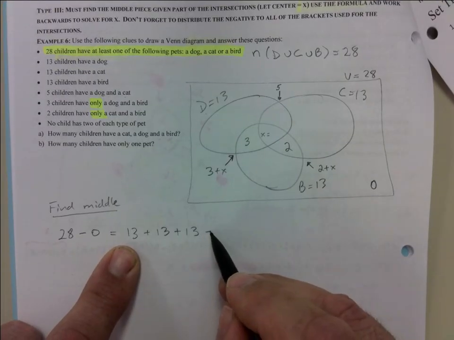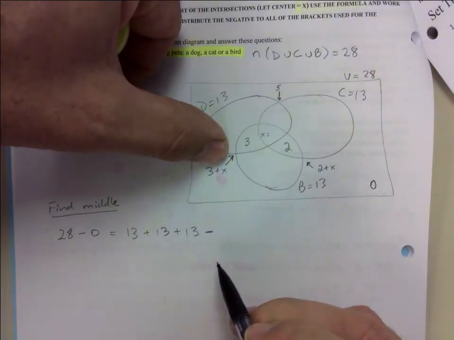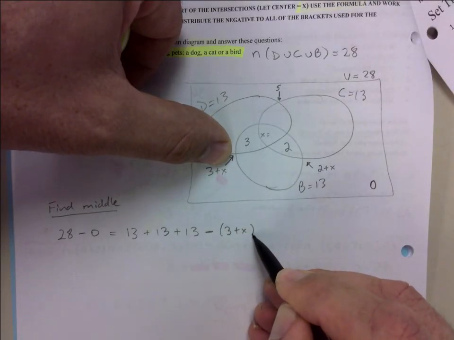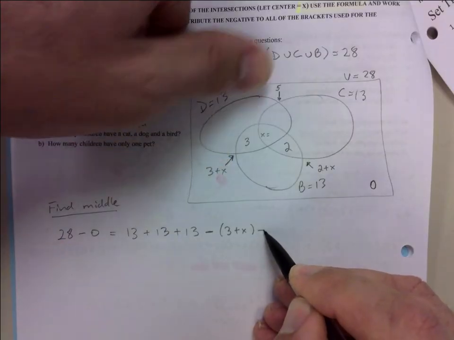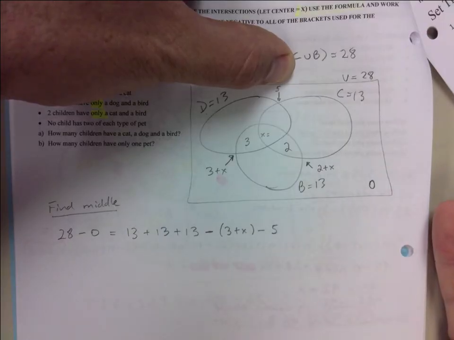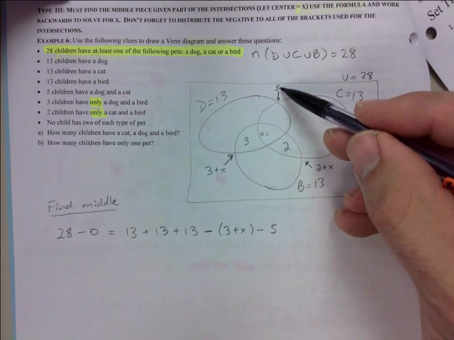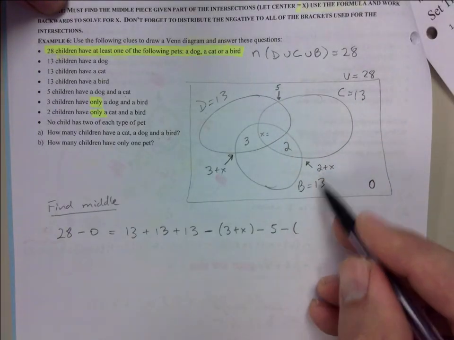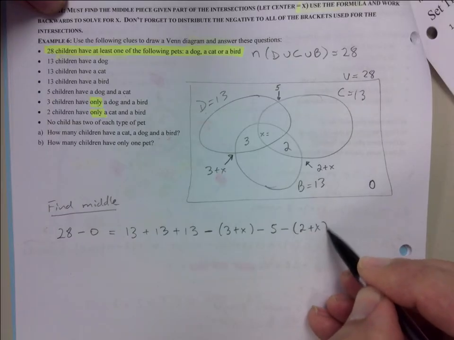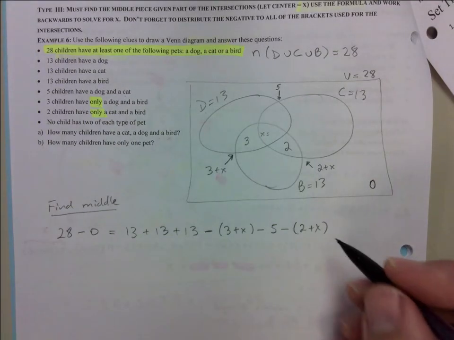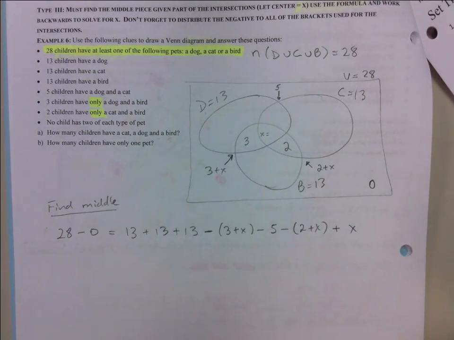Then we're going to subtract the intersections one by one. The first one is 3 plus x that I picked, right? Minus. The next intersection is just 5. It's not 5 plus x, right? It's just 5 because we were given the intersection. Minus. The next one is 2 plus x. And last but not least, what do we need to add at the end? We need to add an x, right? You need to add the middle there.